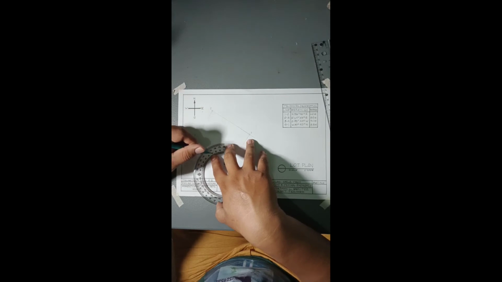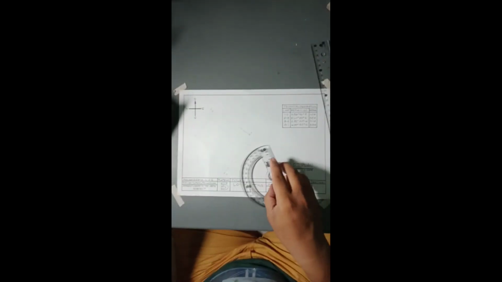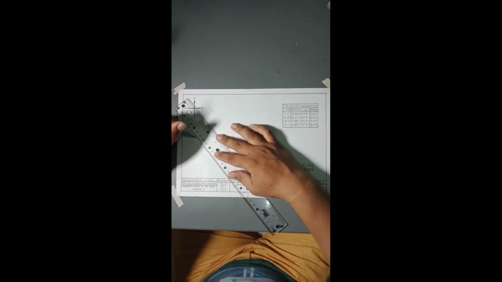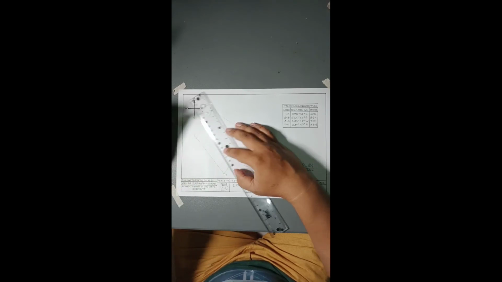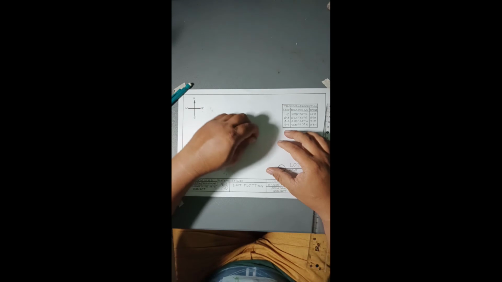The middle of 30 and 40, then just let's add 2. So in this part, let's just connect. And then let's erase the excess lines.